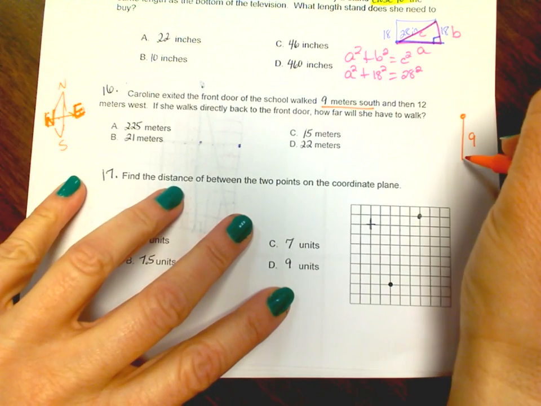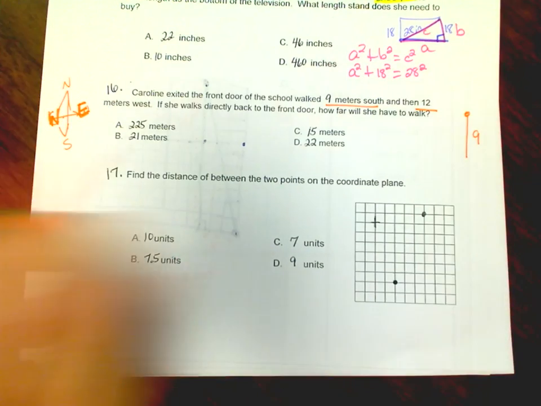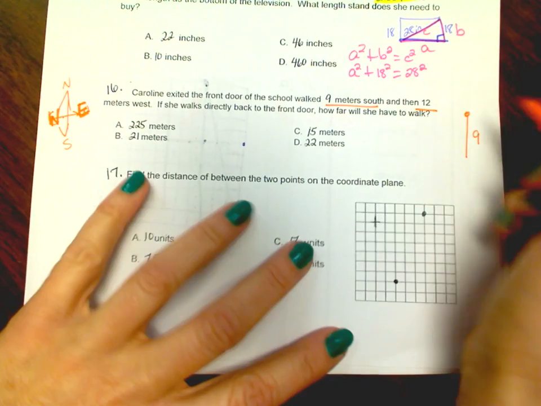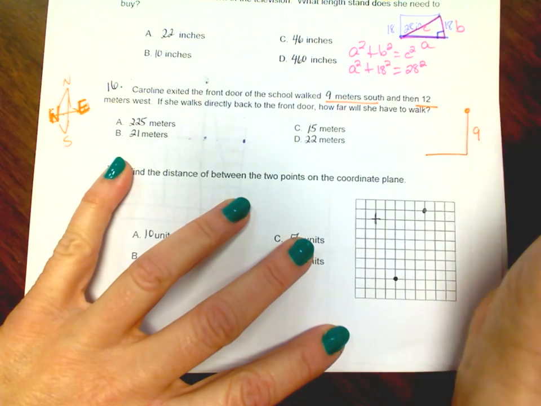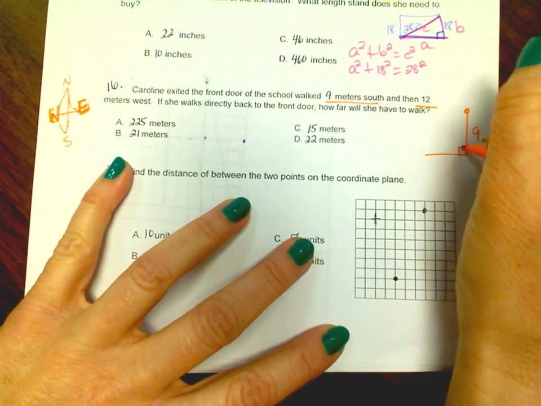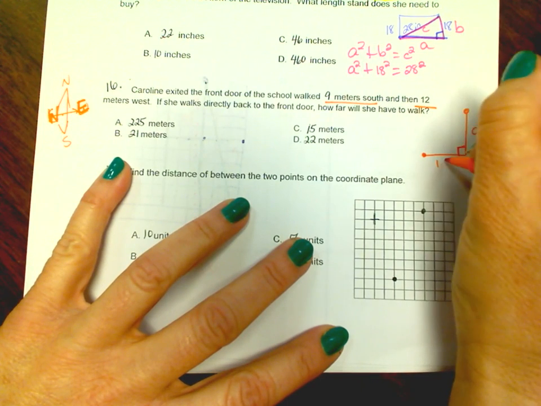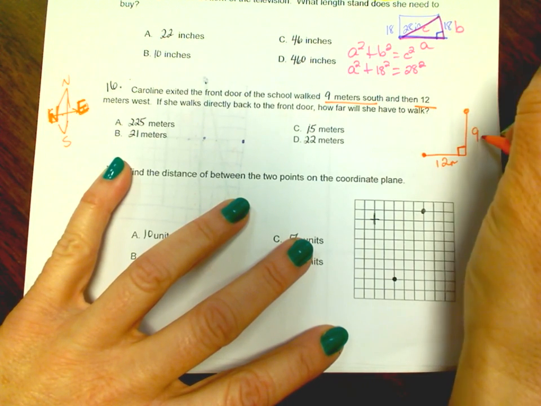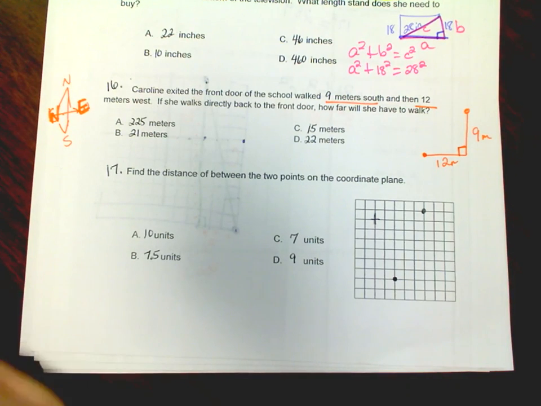All right, so 12 meters west. So, I mean, it really didn't matter because the triangle would have measured the same, but you history buffs that love to read maps and stuff would get me on that one. So, 12 meters. But she wants to take the shortcut.